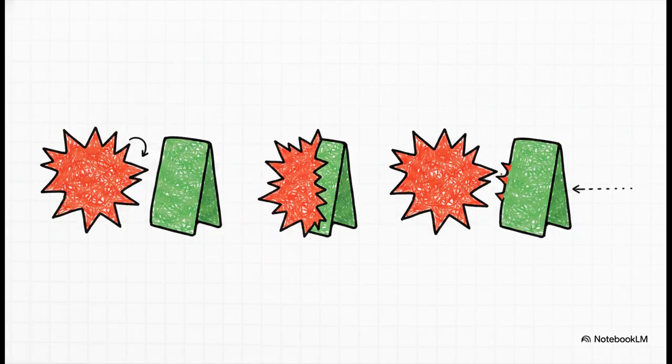Now, what's really interesting and honestly kind of terrifying about this slide is prion diseases like mad cow disease. Here, the misfolded protein, called a prion, actually acts infectiously. It's like a falling domino. When a misfolded prion bumps into a perfectly healthy protein, it forces that healthy protein to misfold too. It causes this rapid, unstoppable chain reaction of brain tissue degeneration.